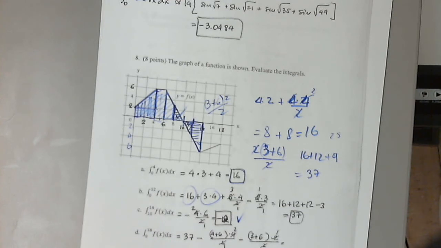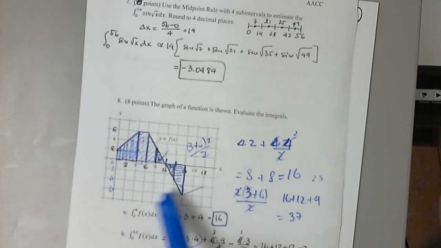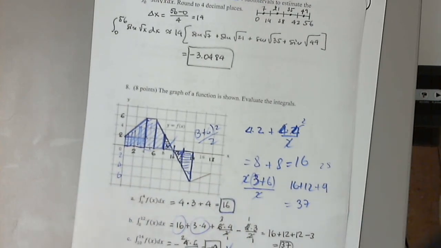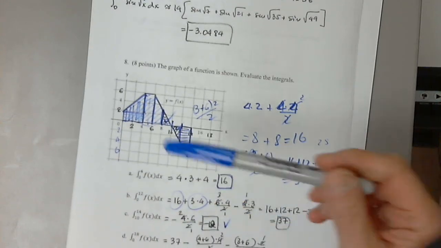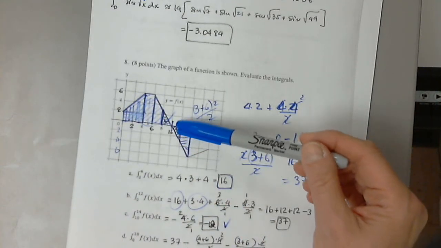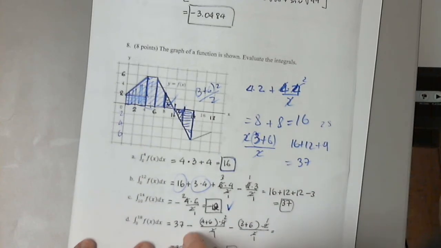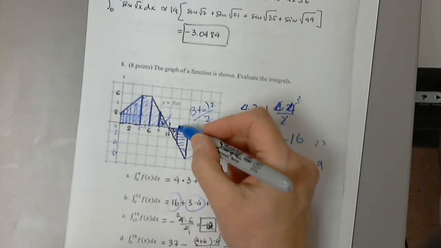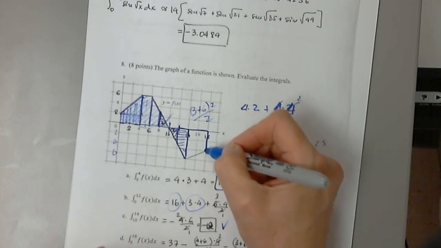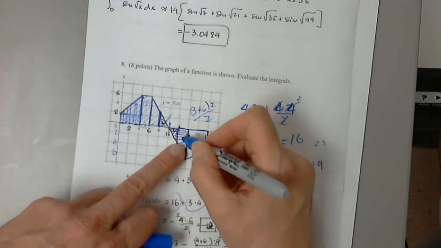Gotcha. All right. Okay, and now the last one, 0 to 18. So it's the whole thing. From 0 to 12, I already have the number 37. And then I have to subtract this area. But I already know that this is -9.